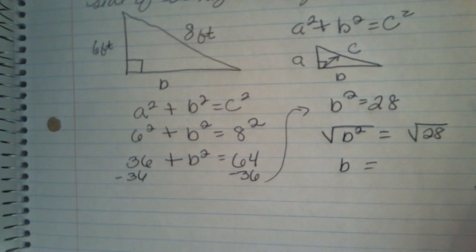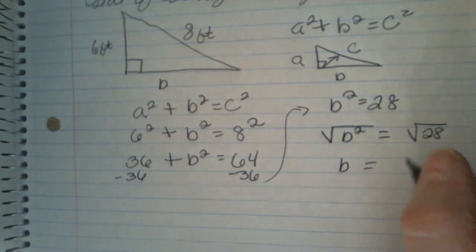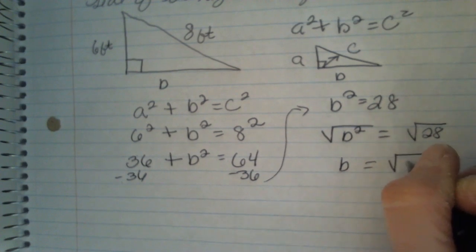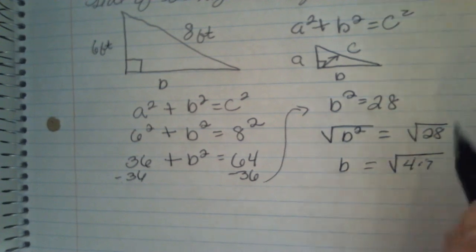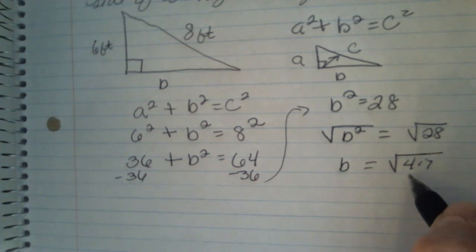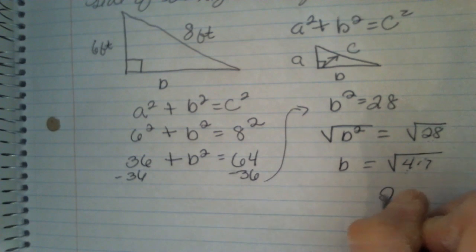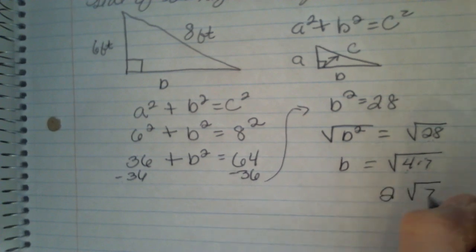Now, the square root of 28 isn't a perfect square, but a perfect square does go into 28. I know that 4 times 7 equals 28, and I'm also aware that 4 is a perfect square. 2 times 2 is 4. So I can break this 28 into 4 times 7. The square root of 4 is going to be able to come out, but the square root of 7 is left behind.